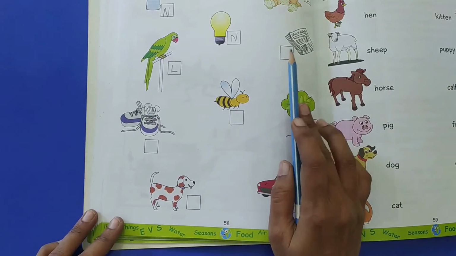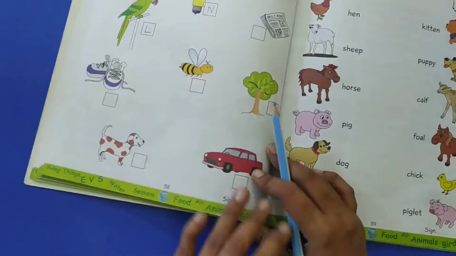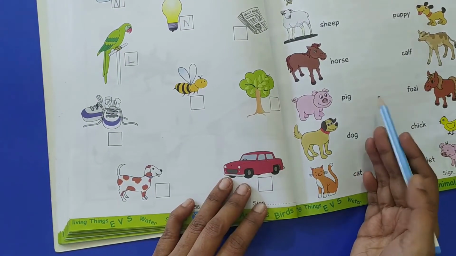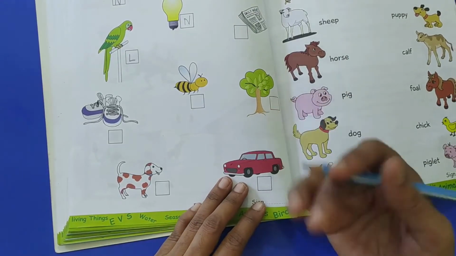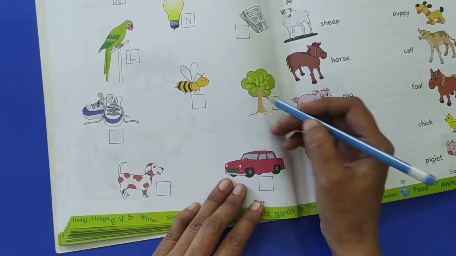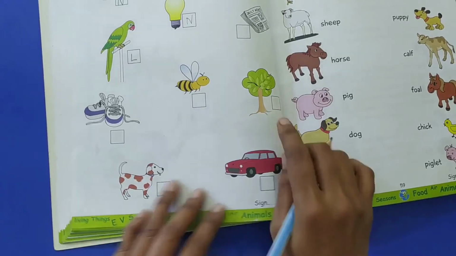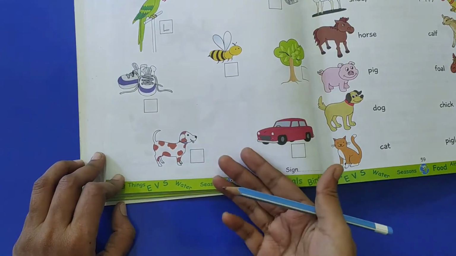Newspaper? Newspaper is also a non-living thing. What about a tree? The tree cannot move from one place to another, but yes, trees do breathe. वो सांस लेते हैं, वो बढ़ते भी है. पहले छोटा पौधा होता है, फिर बड़ा सा पेड़ हो जाता है, right? So trees are living things. Animals like dogs, yes, they are living.